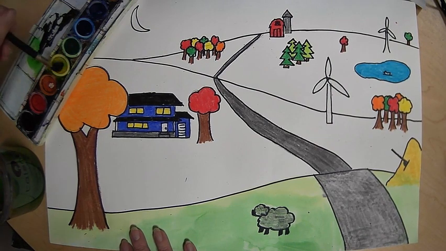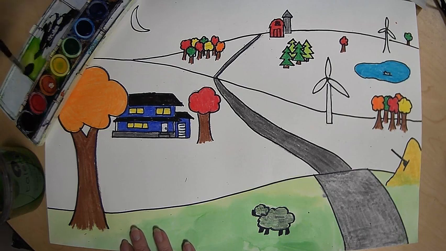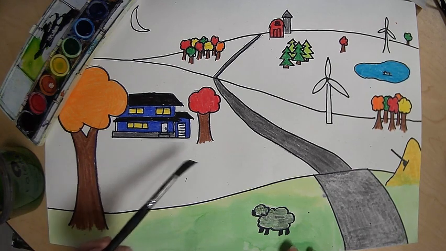So this time I'm going to take this, and I can either put it right beside, and it's mixing on its own. Okay, let's mix that together. Add just a little more water to it to make it go further. Then I'm going to take and I'm going to paint this.